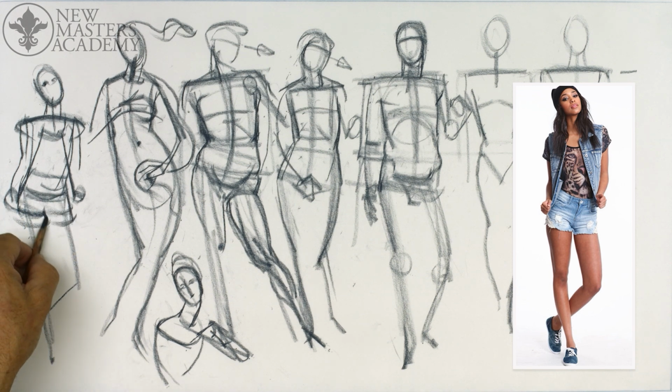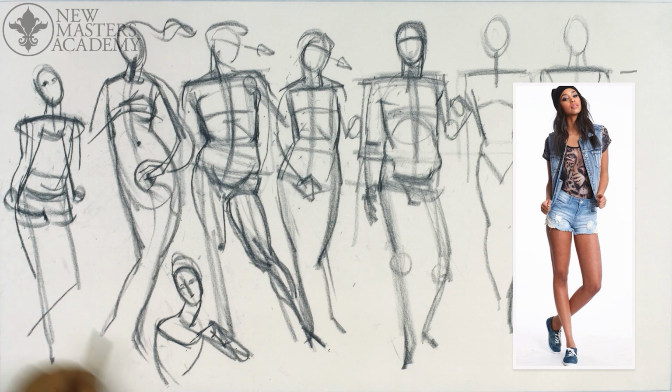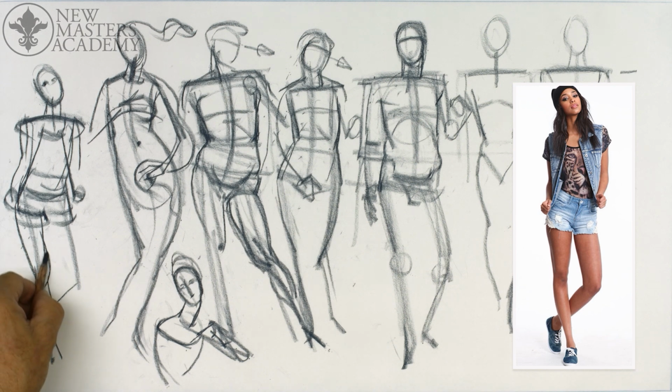Let's do that here. And the curves are actually much subtler. And as such, they make us really feel the length of the leg, even more so.